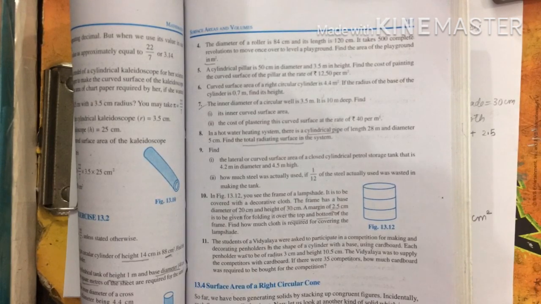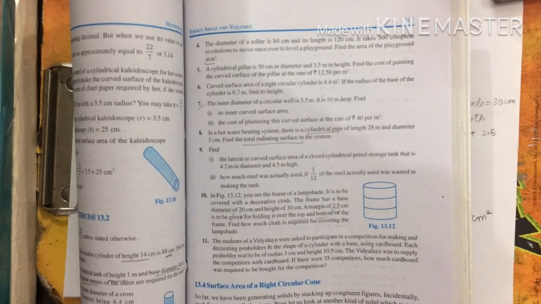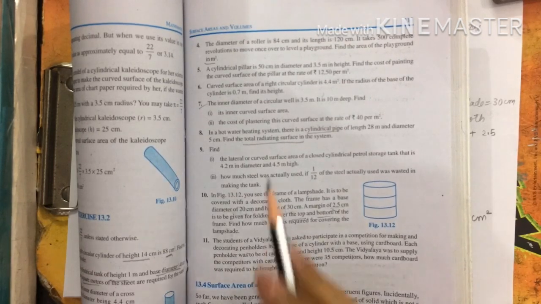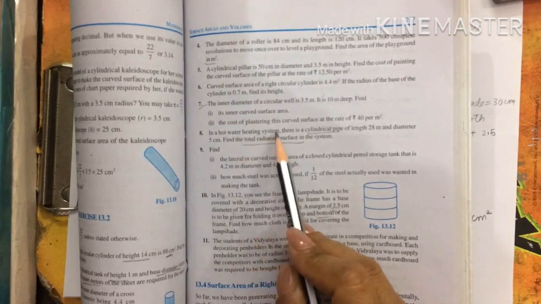Now let's just look at the fact why we need to find out the curved surface area. In the water heating system, the surface that heats up the water is the pipe itself. The water is running through the pipes. The system heats up the pipe, and the pipe in turn heats up the water.